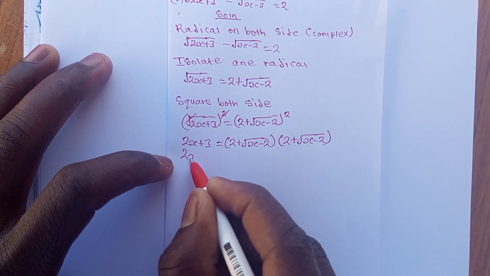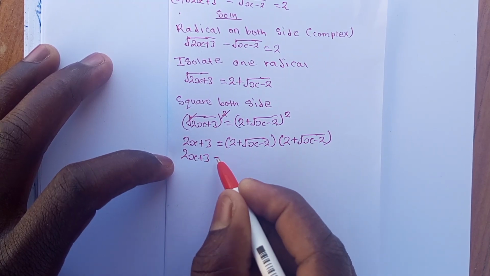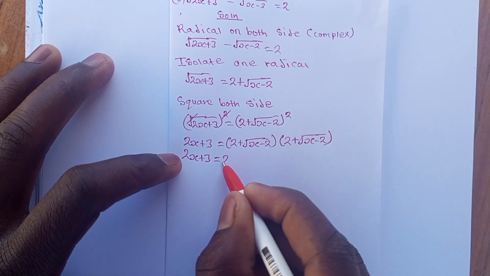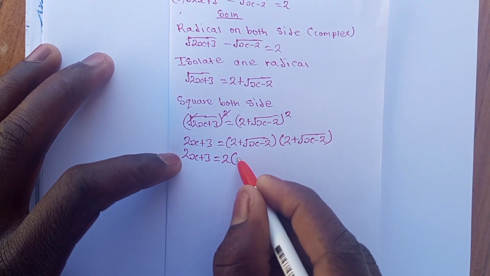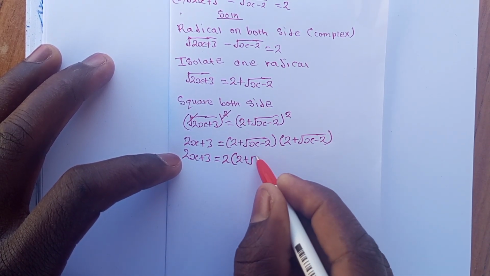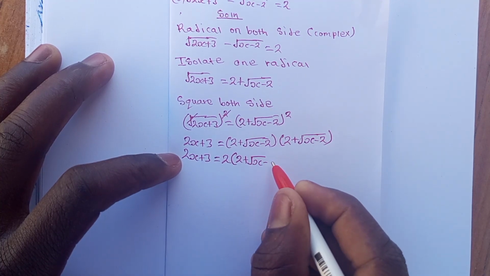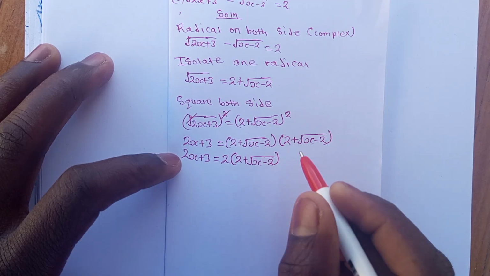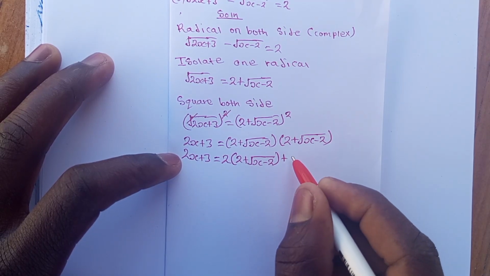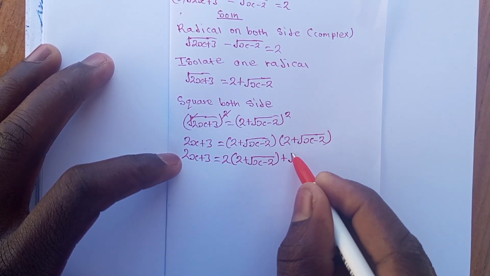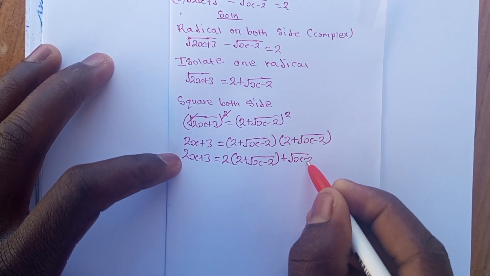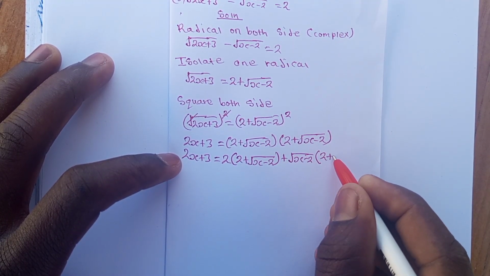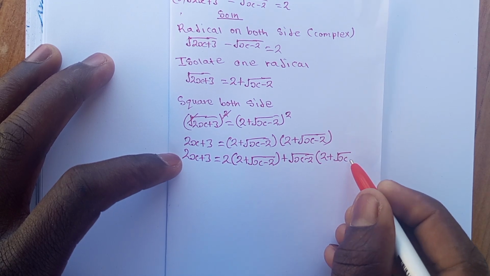So we say 2x plus 3 equals to, we are going to take 2, then we take the whole of this bracket so that it will be simple. So we say 2 plus root x minus 2. Again we take plus root x minus 2, then we take the same bracket, 2 plus root x minus 2.